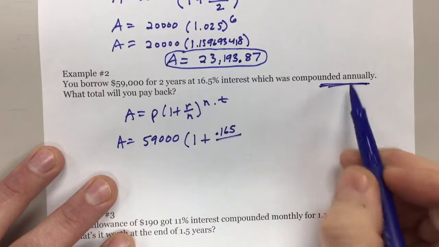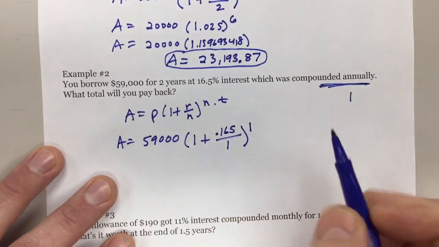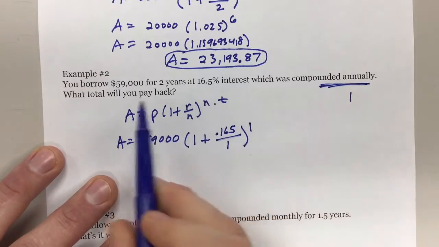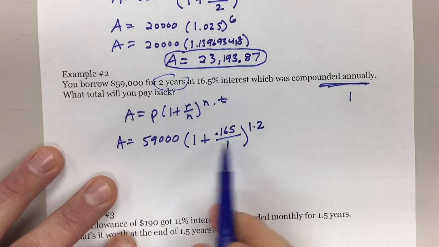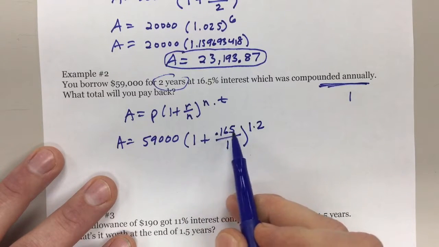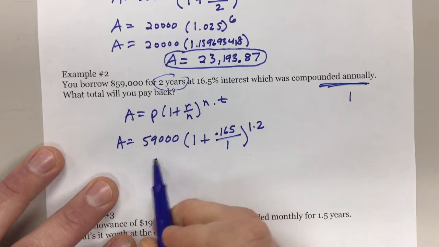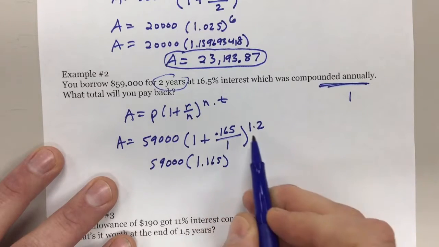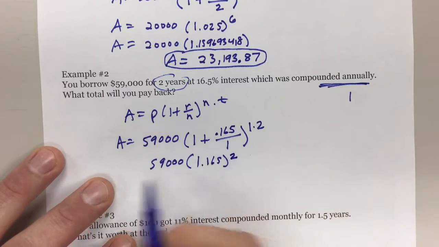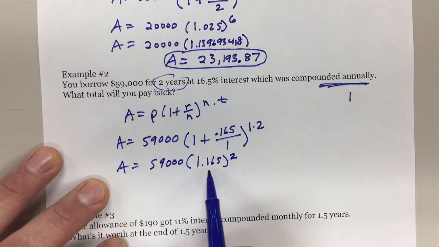This is compounded annually, which means once a year. So that'll be a 1. And that'll be a 1 because there's 2 N's in the equation. And it was for 2 years, so that's a 2. So again, I would do this first. So 0.165 divided by 1, which is just 0.165. Add it to the 1. It would be 1.165. 1 times 2 is 2, so that's the power. And now I would take 1.165 to the 2nd times 59,000.